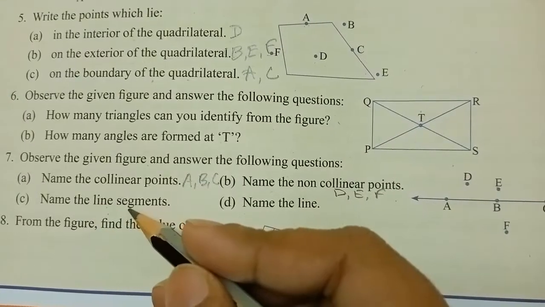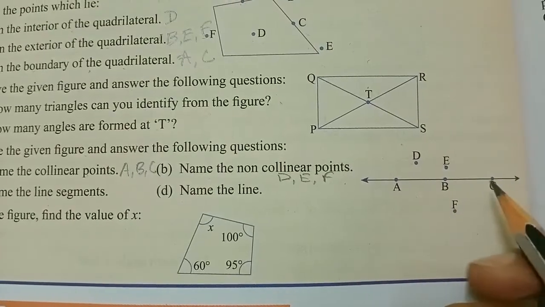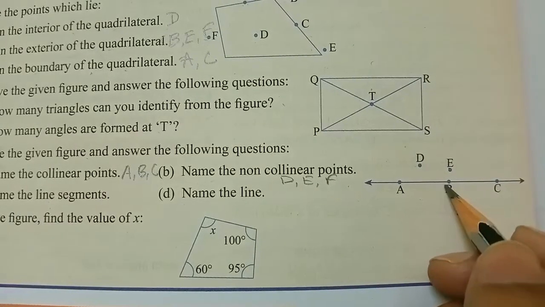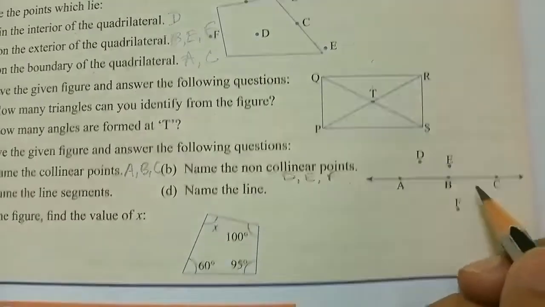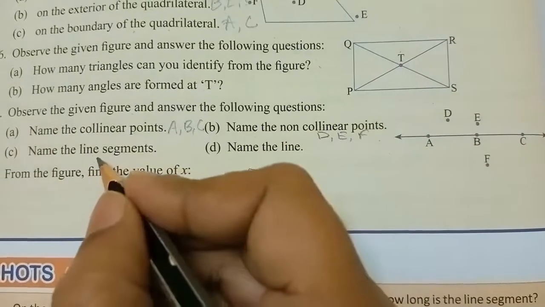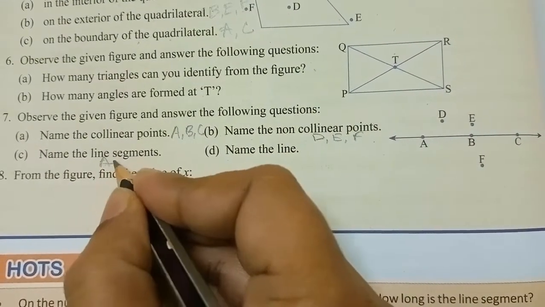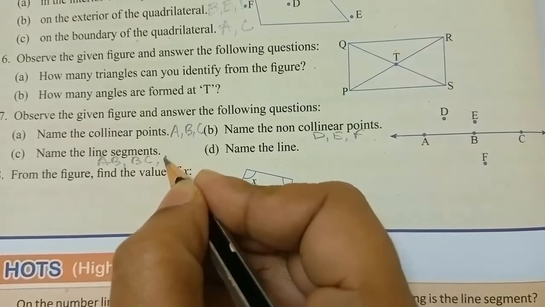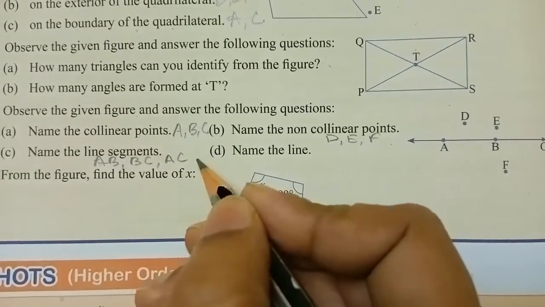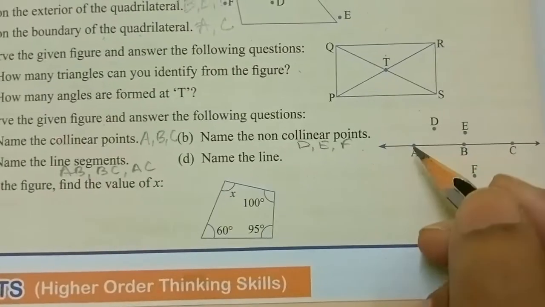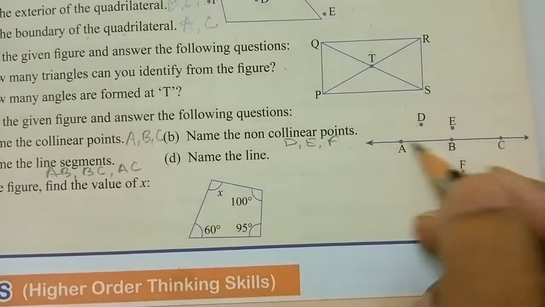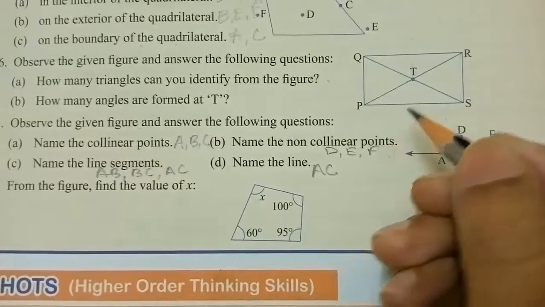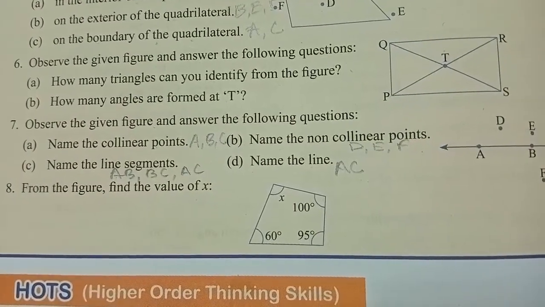Now name the line segments. So you have to name the line segments. What line segments you are seeing here? Line AB, then BC, then AC. 3 line segments you are seeing here. So you can write here AB, then BC, then AC. Okay, very easy. Now name the line. Name the whole line. What is the name of this whole line? AC. Okay, this is the answer. AC. Very easy. So you can write in your notebook all these things.